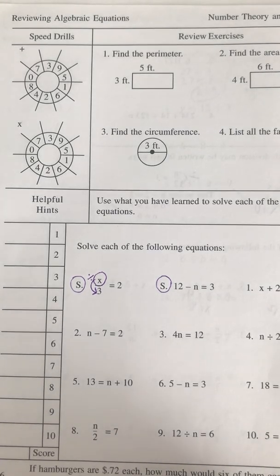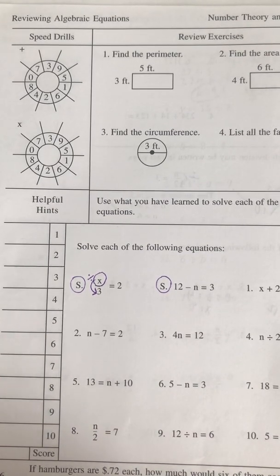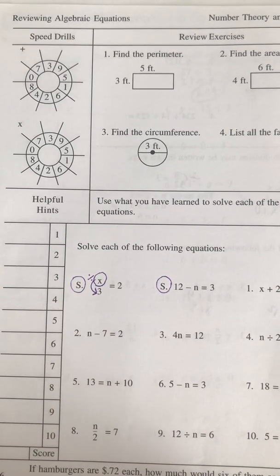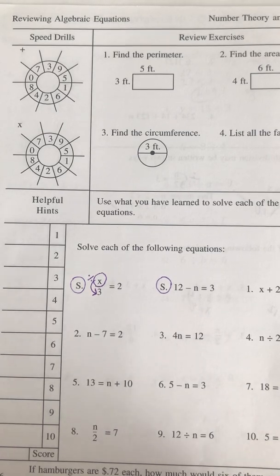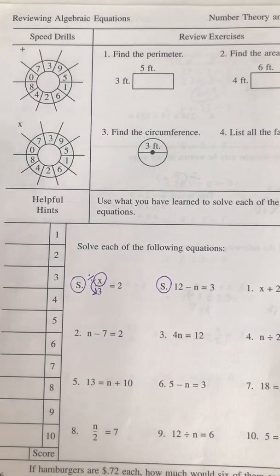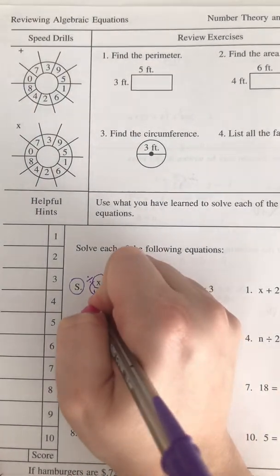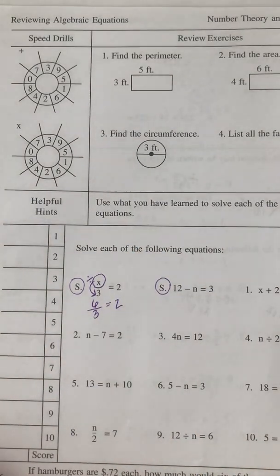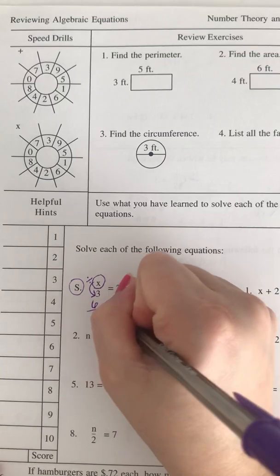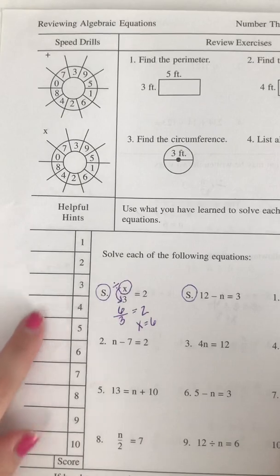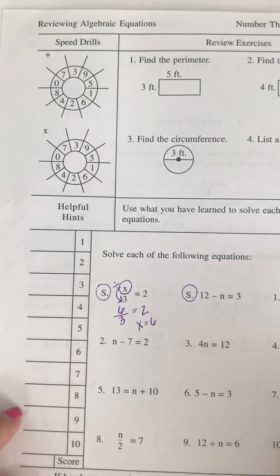So you may have this one memorized, or you may have to work at solving it, but the answer is 6. I could have also multiplied 3 times 2 to get 6, but I don't like that technique too much, because not all of them are you going to be able to just multiply and get the correct answer. So here we have 6, because 6 divided by 3 equals 2. So that has to mean that X is equal to 6.